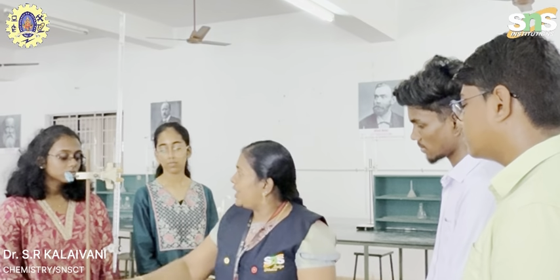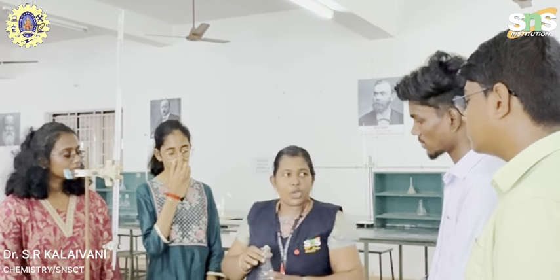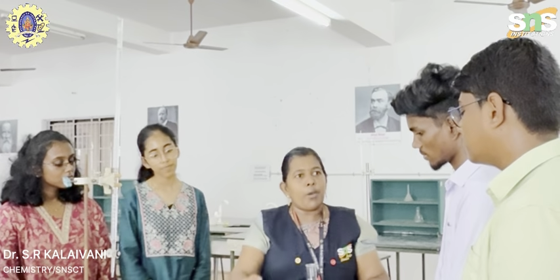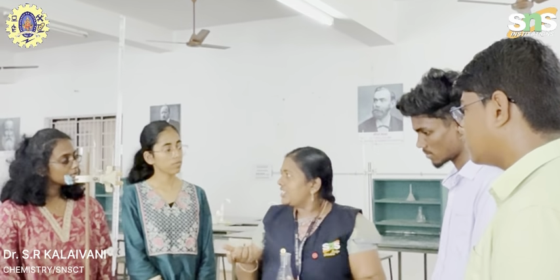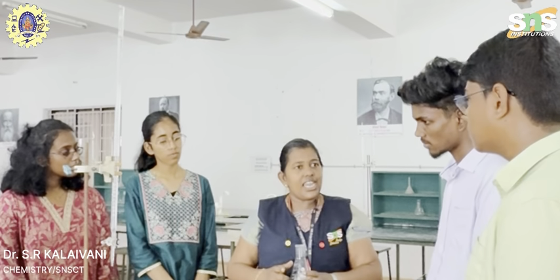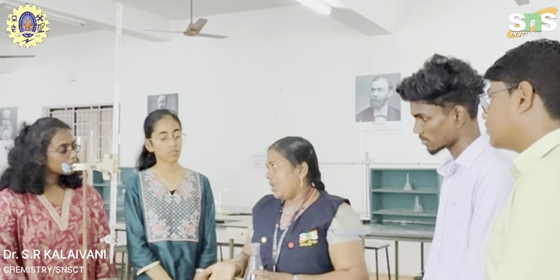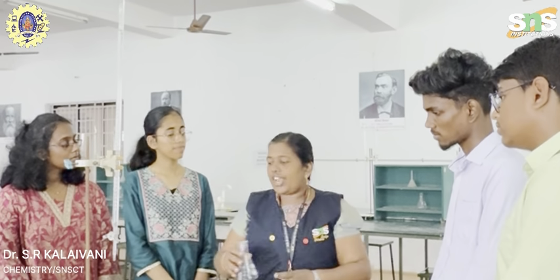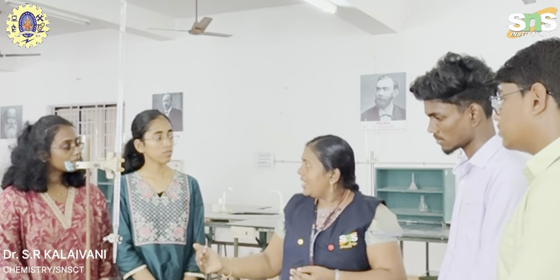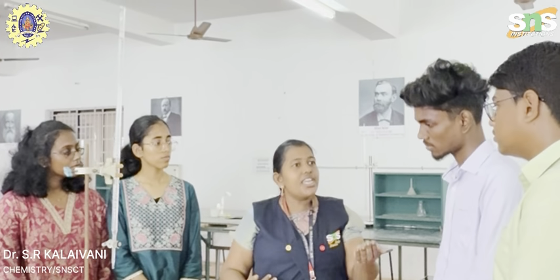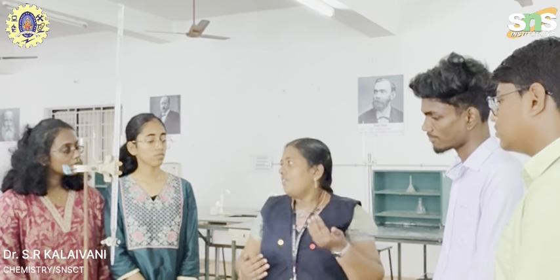Same method, 20 ml of the boiled water is pipetted out. Then again add the same ammonia buffer and the same indicator. Wine red color is formed. That wine red color is titrated against EDTA. It turns to steel blue. So from this experiment, we can find out the amount of total hardness, the amount of permanent hardness, and the amount of temporary hardness present in our water sample.